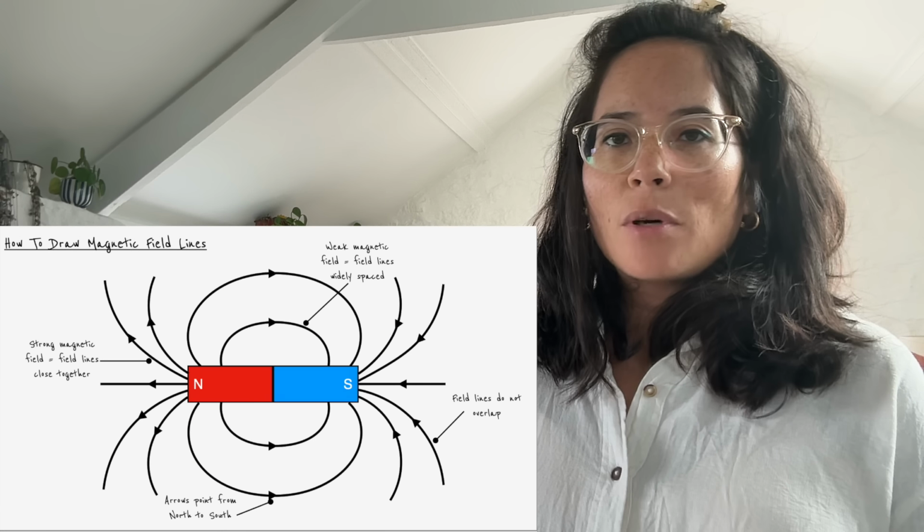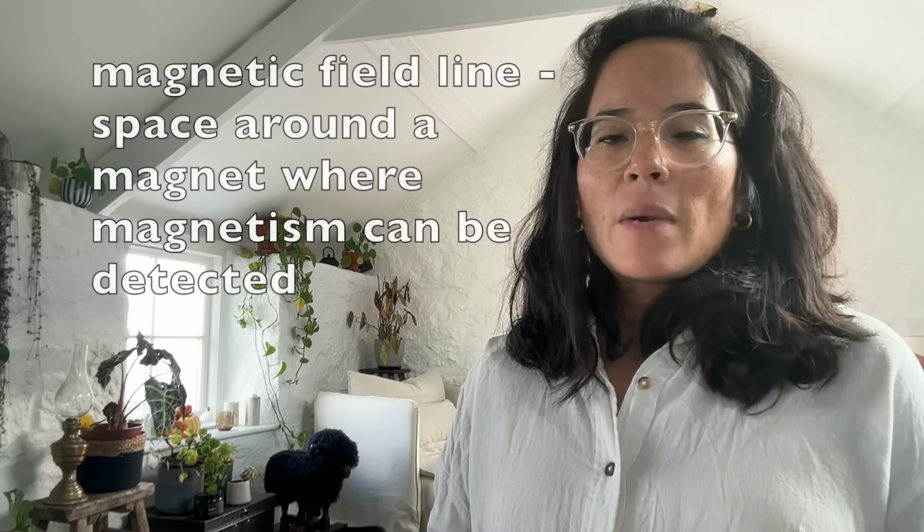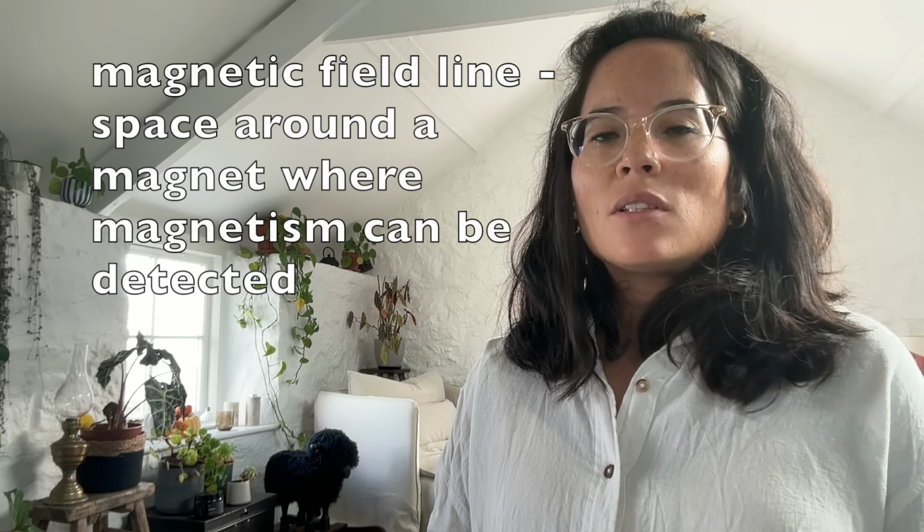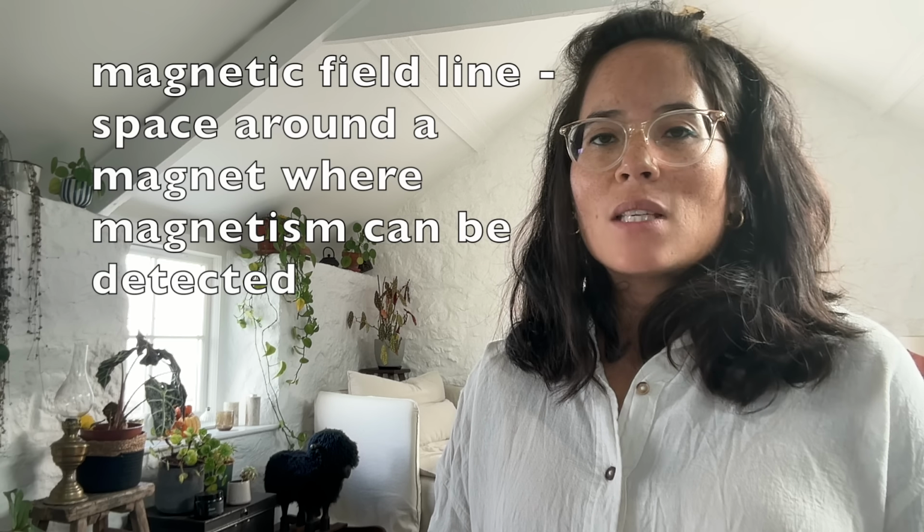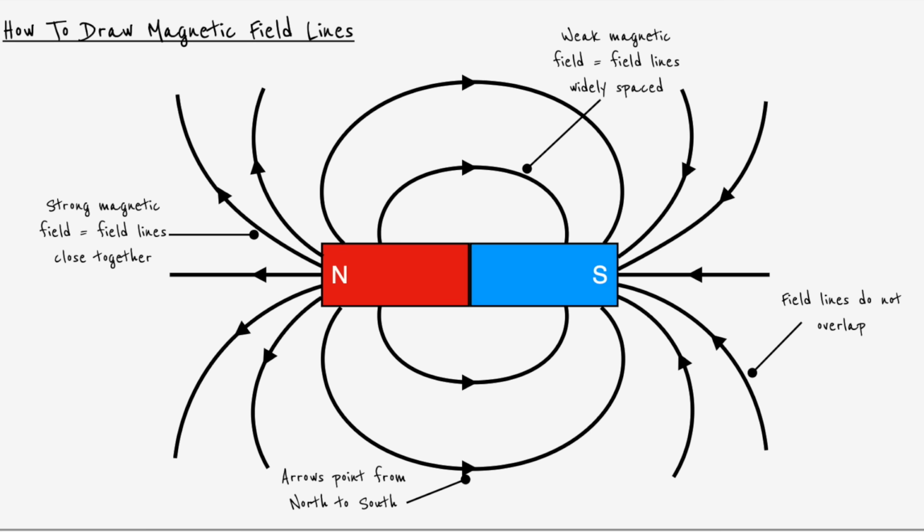Thinking about a simple red and blue magnet, it has a north and south pole. Remember that opposite poles attract, so a north pole will attract a south pole. Like poles will repel, so 2 south poles will repel, 2 north poles will repel. Now, a magnetic field line is the space around a magnet where magnetism can be detected. And again, taking our bar magnet, the magnetic field lines always run from north to south. Make sure you can label that on a diagram.